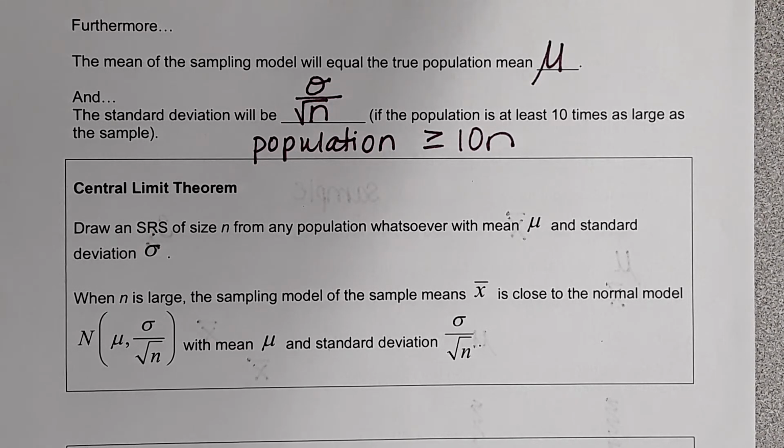The central limit theorem states, if your sample size is sufficiently large, we're going with 30, right? Then you can say it is approximately normal. You have to. It is CLT. Do not use it with a P.